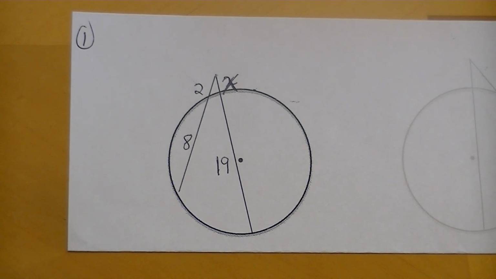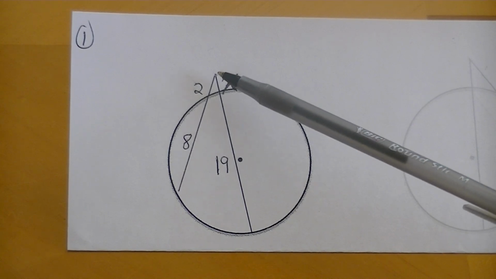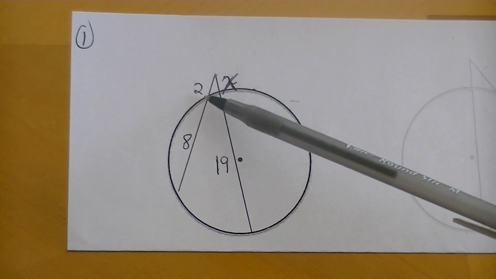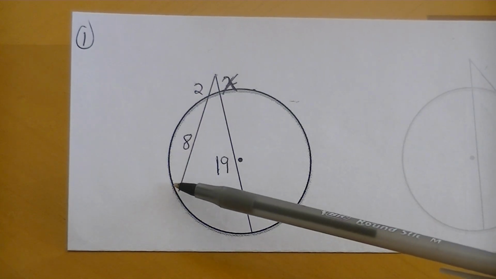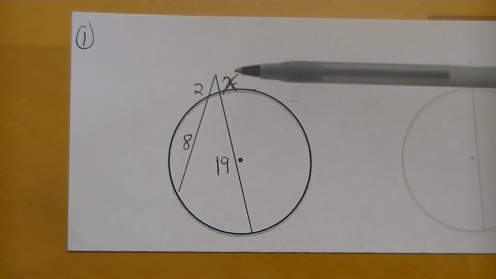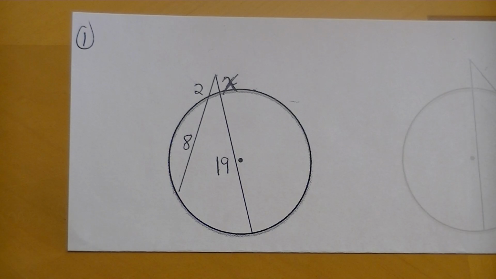So let's compare notes. I see two secants meeting on the outside. So I would write the part on the outside, 2, times the whole length, 10, equals the part on the outside, x, times that whole length of x plus 19.